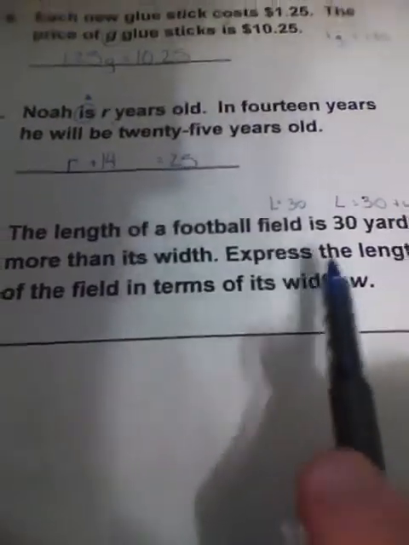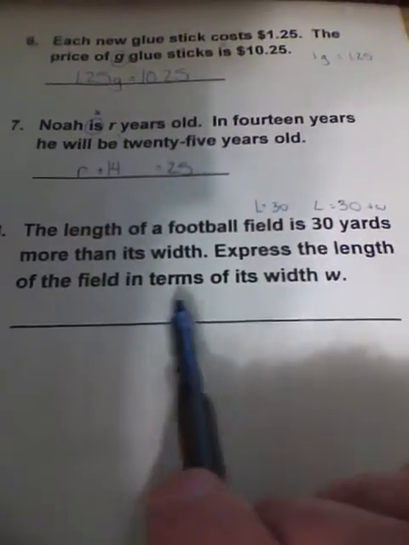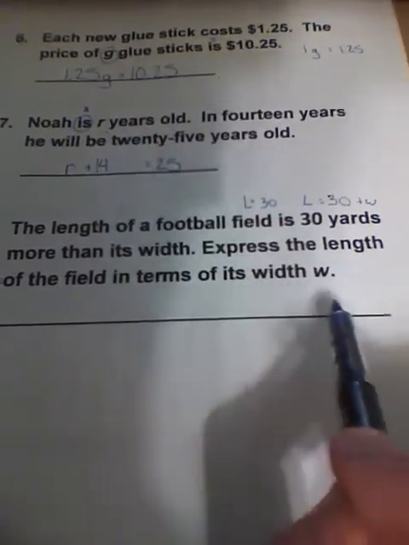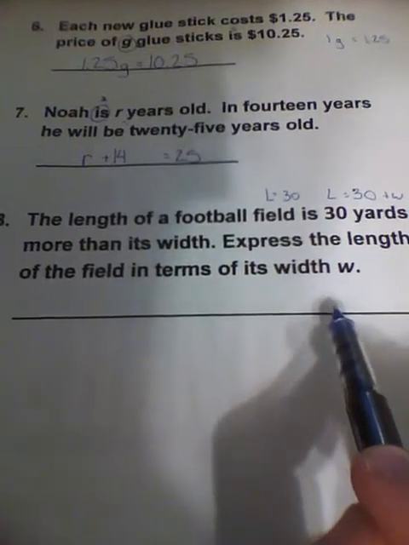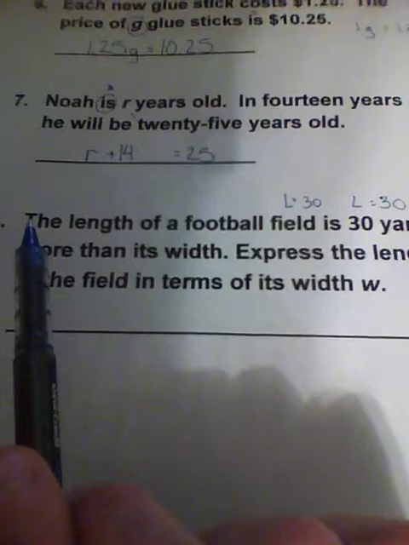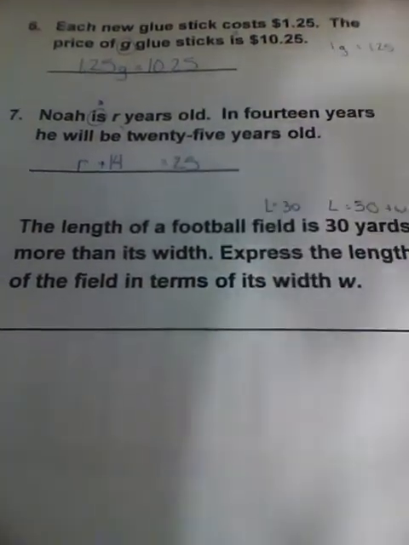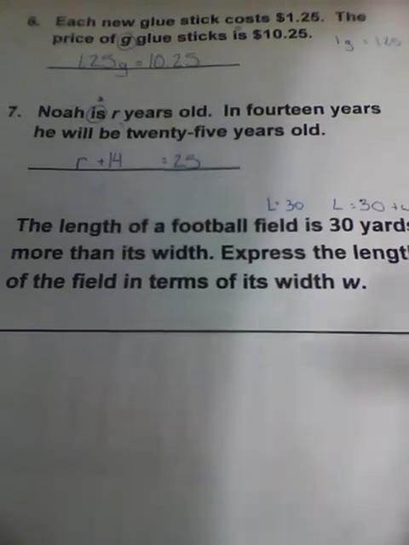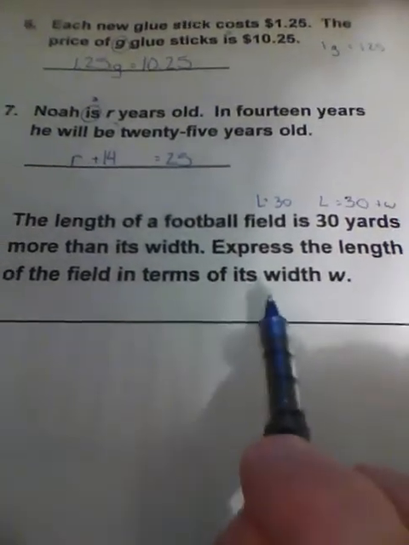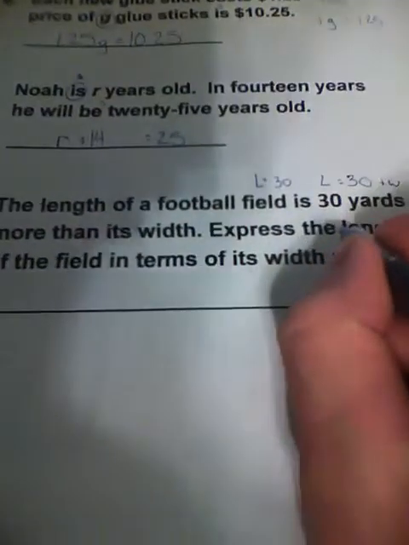The length of a football field is 30 yards more than its width. Express the length of a football field in terms of its width, W. Okay, let's see here. This is a wordy one. I'm going to read it again. Make sure I understand it. So the length of a football field is 30 yards more than its width. Express the length of the field in terms of its width. So they want me to know what the length is.